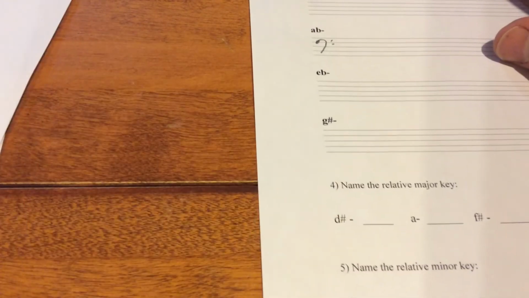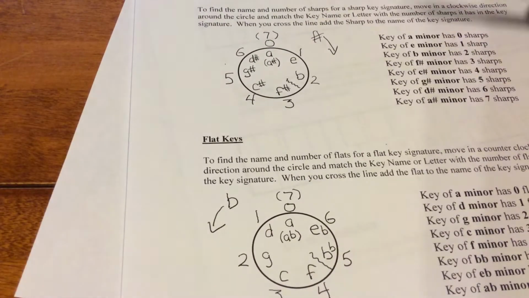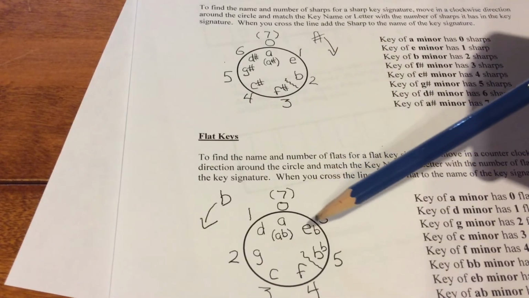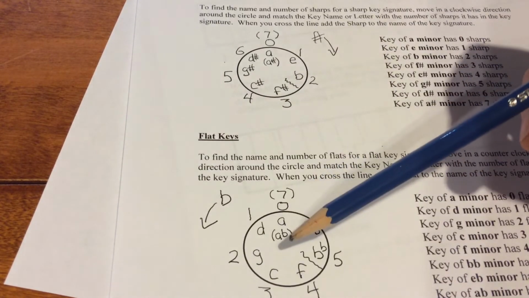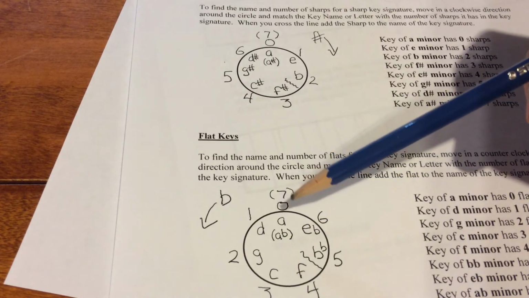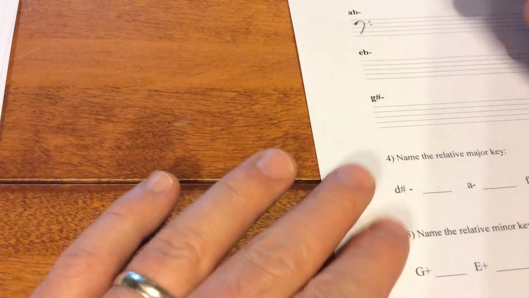So the key of A flat minor, again, refer back to my circle of fifths for minor keys. A flat minor, I'm not going to find it up here, so I'm going to go down here. A flat minor, there it is in brackets. And remember, when it's in brackets, this number 7 actually refers to that. So A flat minor has 7 flats, exactly like C flat major, so it's the relative minor of C flat major.